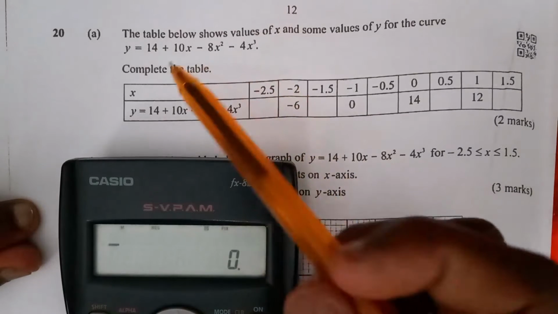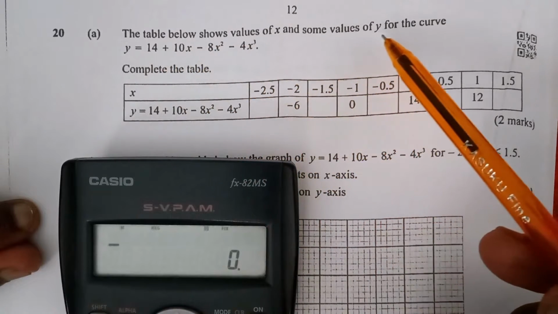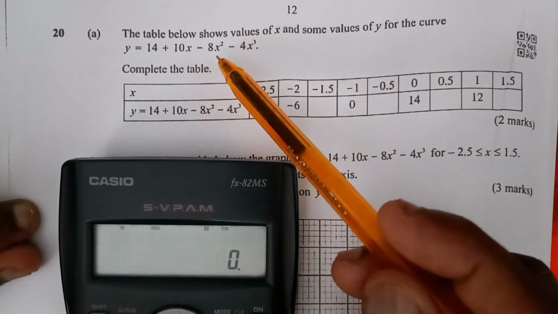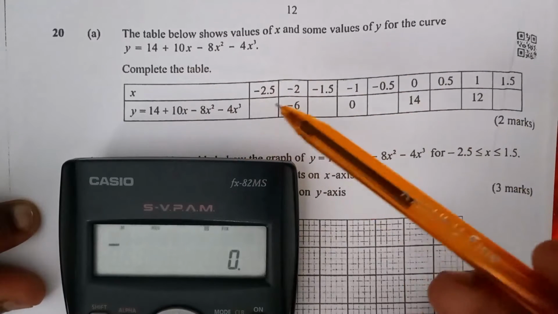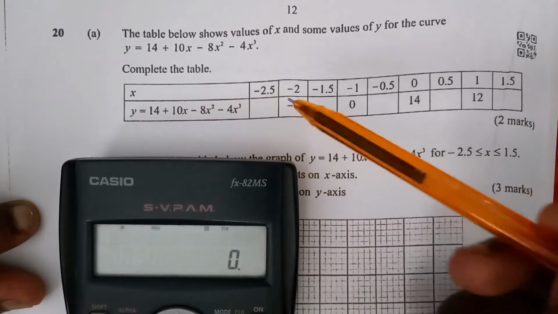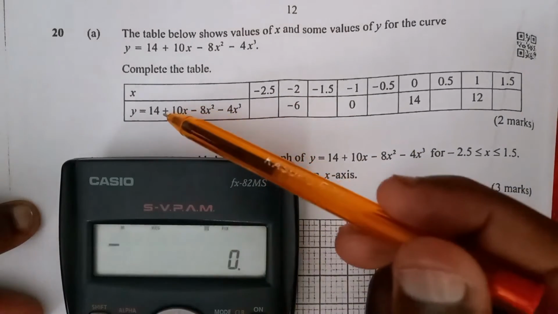Question 20. A. The table below shows the values of x and some values of y for the curve y equals 14 plus 10x minus 8x squared minus 4x cubed. Complete the table. So let us do this using a calculator. The function you're supposed to use is this. For negative 2.5, just take the function.